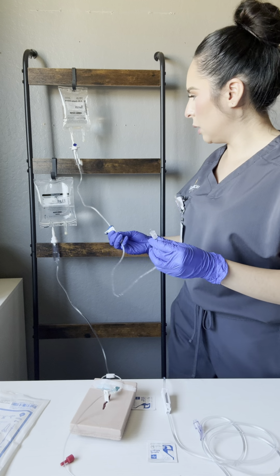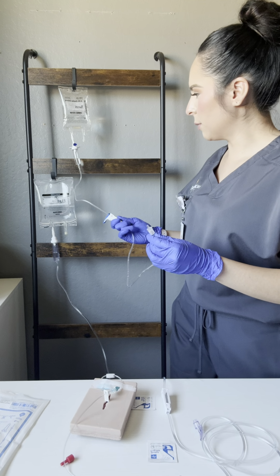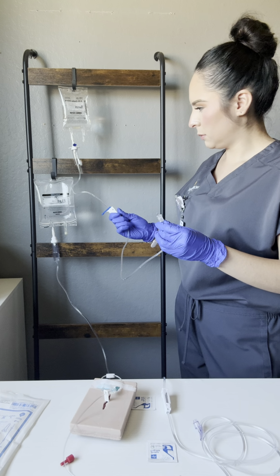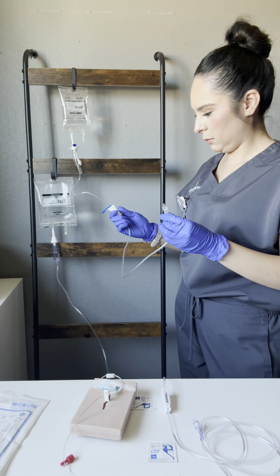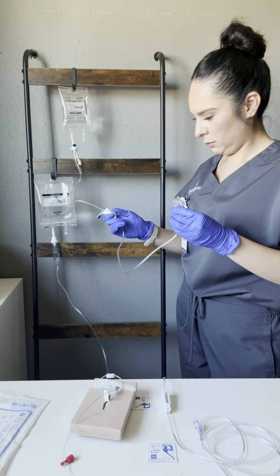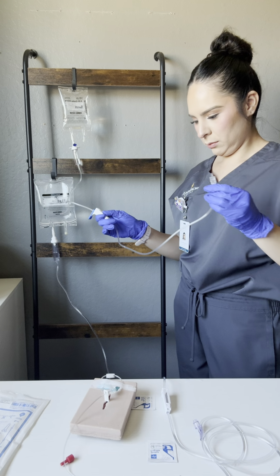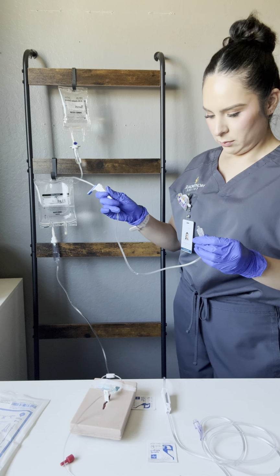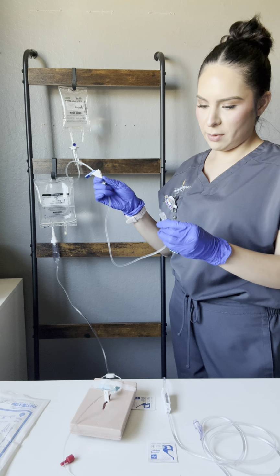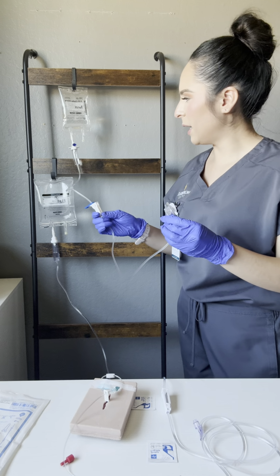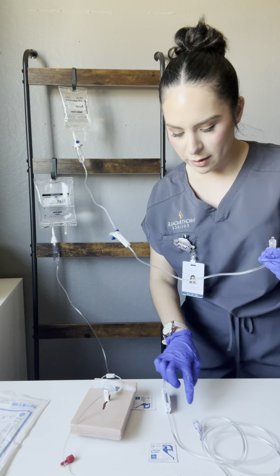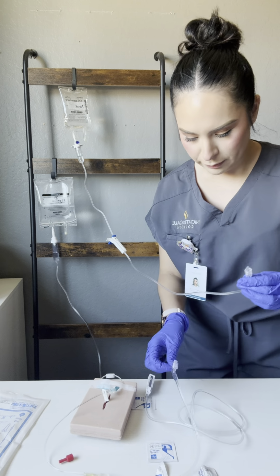And then slowly rolling up on the roller clamp to get rid of any air bubbles. Okay, now we are going to roll down on the roller clamp, and then we are going to want to locate the Y site on our tubing.